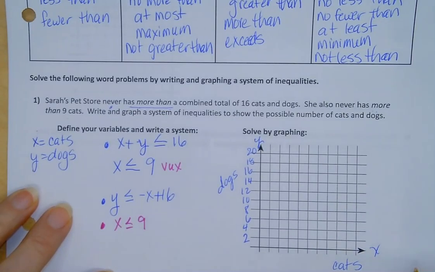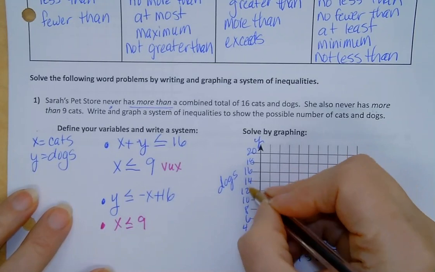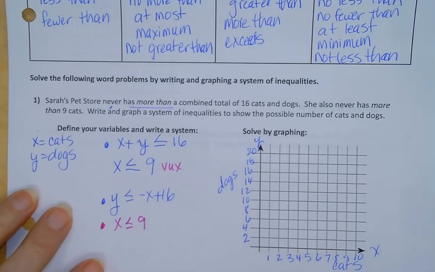I'm gonna say cats, I can go by ones. 1, 2, 3, 4, 5, 6, 7, 8, 9, 10. But be careful, because if you have different scales vertically compared to horizontally, you just really need to be careful when you're drawing your graph. So we're really gonna have to think this through, okay?